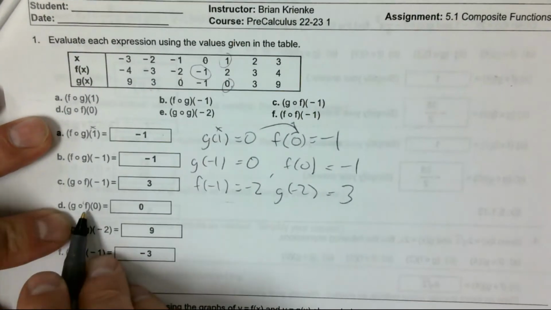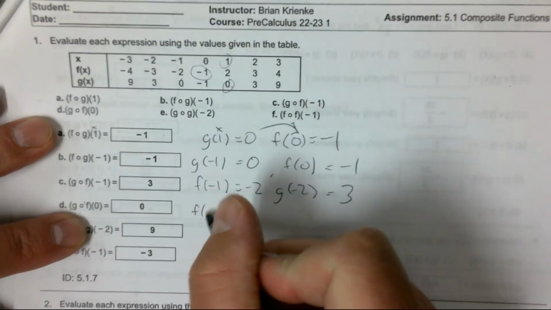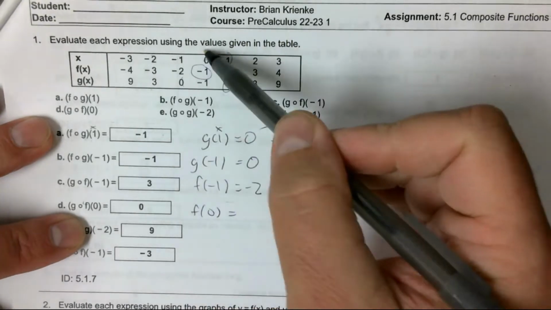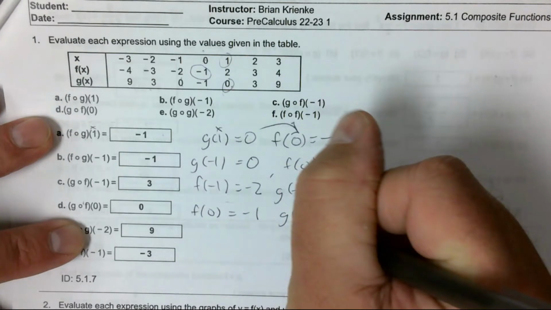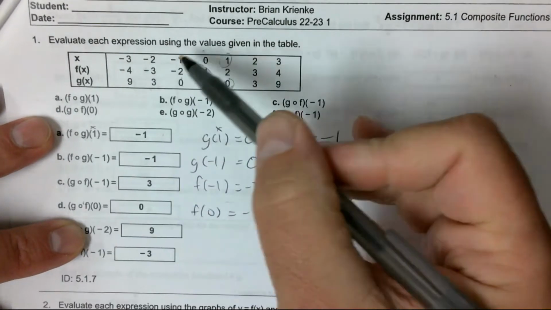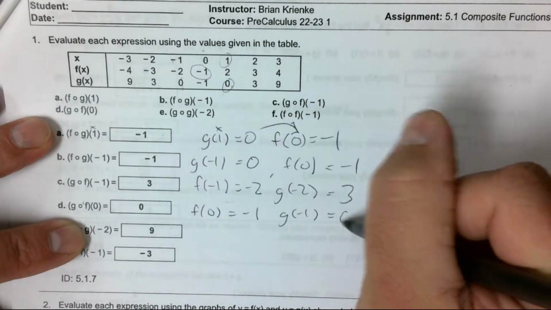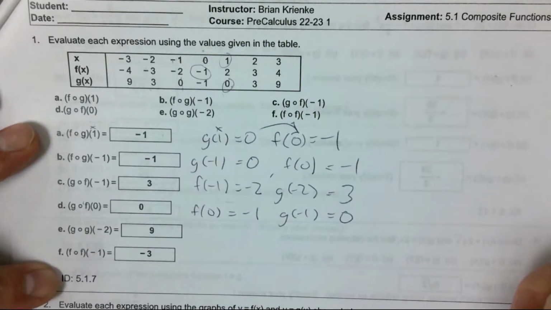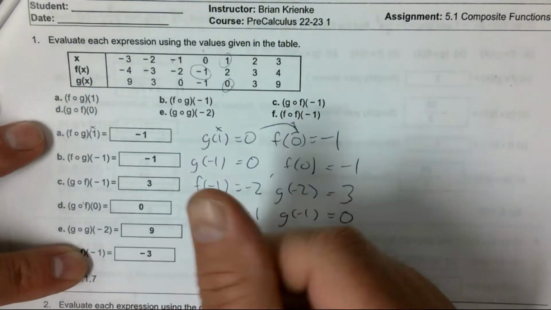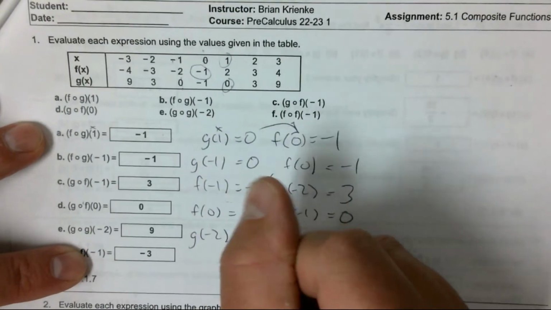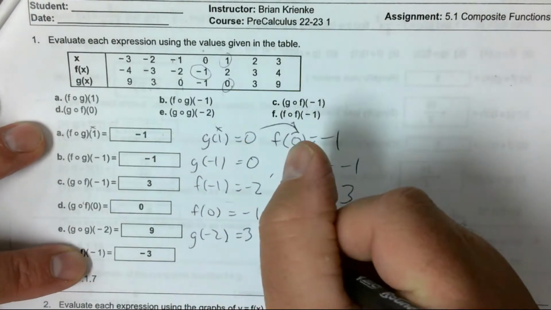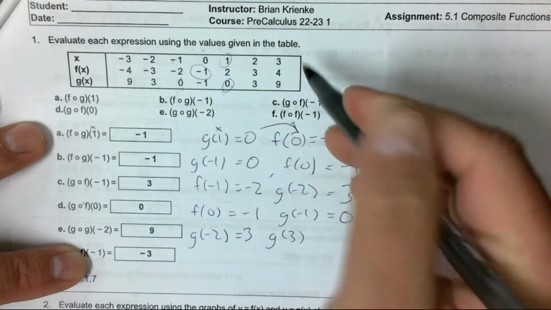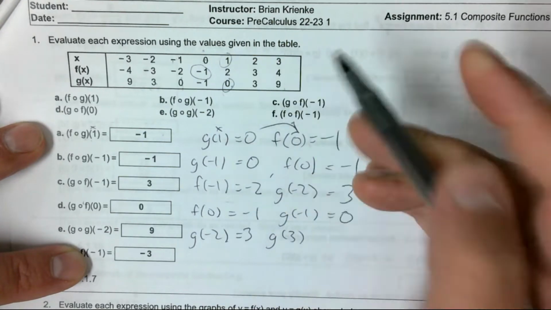Now for this one, we do f of 0 first. Go to 0, go to f. It's -1. Then do g of -1, and you get 0. And then for this one, g of -2. So you go to -2, go to g, and you get 3. And then we want g of 3. So go to 3, go to g, and we get 9.